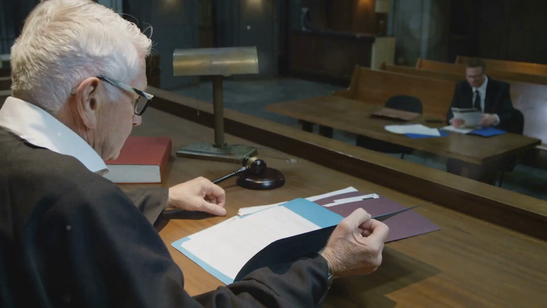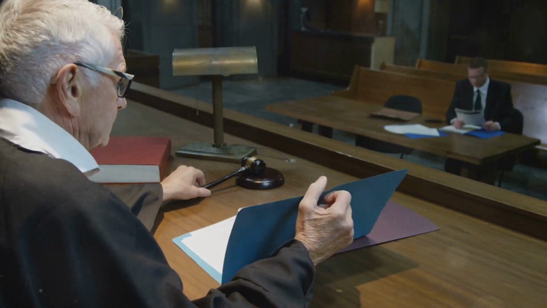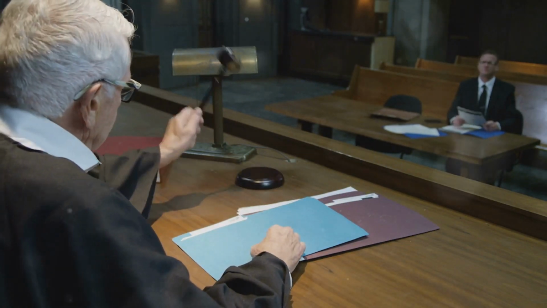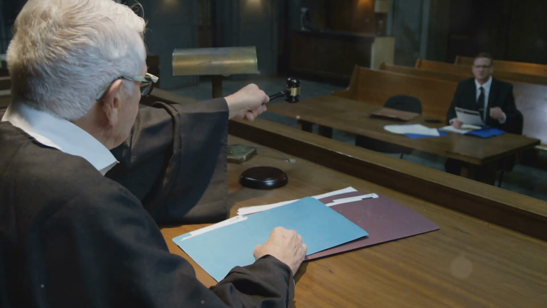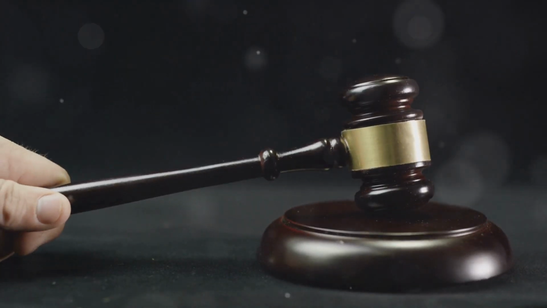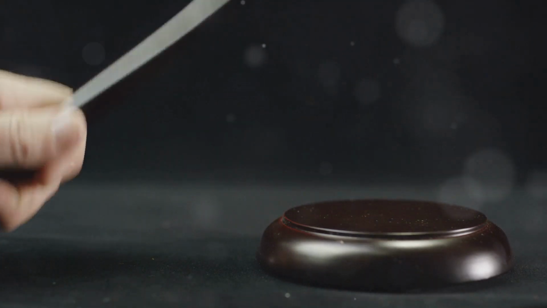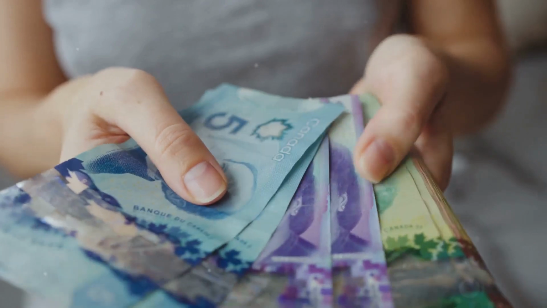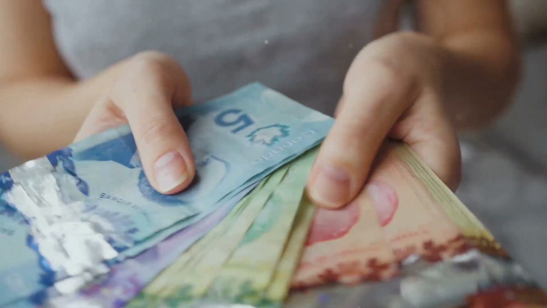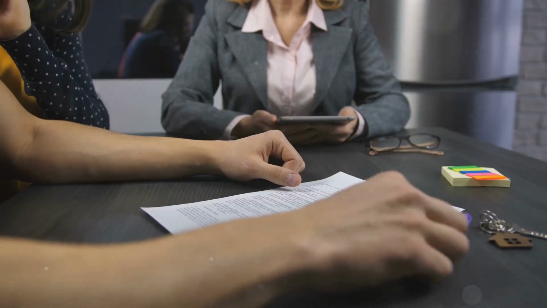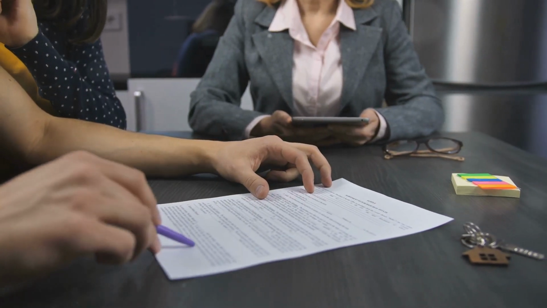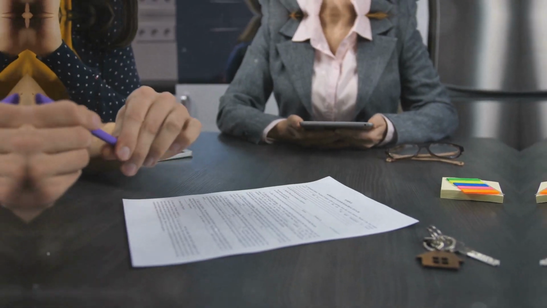If the LTB rules in favor of the tenant, they may order you to stop any behavior deemed to interfere with the tenant's enjoyment of the property. You could also be ordered to reinstate services, provide compensation, or reverse an illegal eviction. The landlord could also face a fine for egregious behavior as a deterrent for future behaviors. Be sure to comply with any orders promptly to avoid further legal consequences.